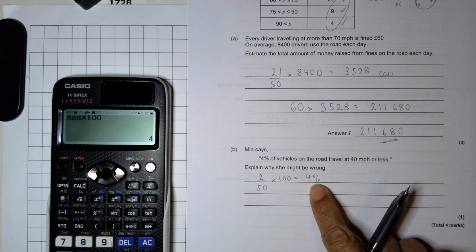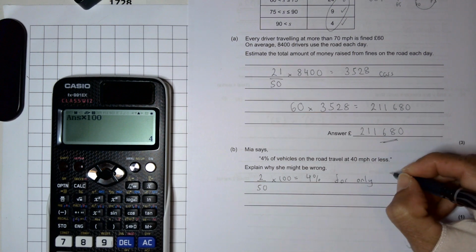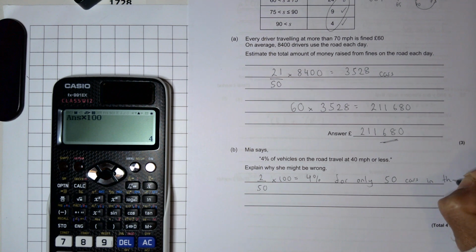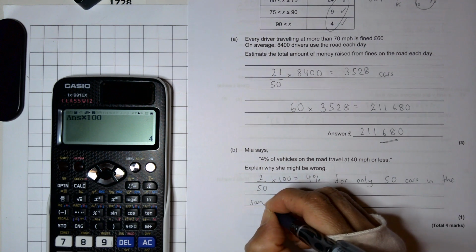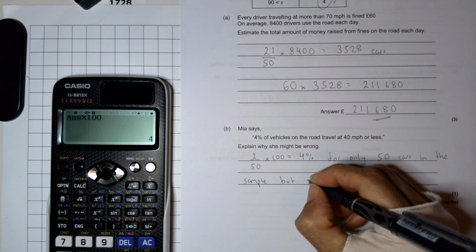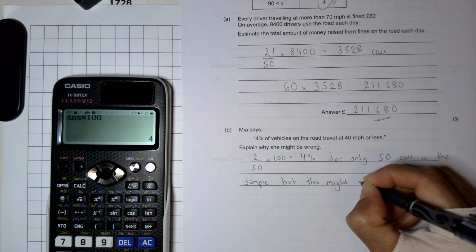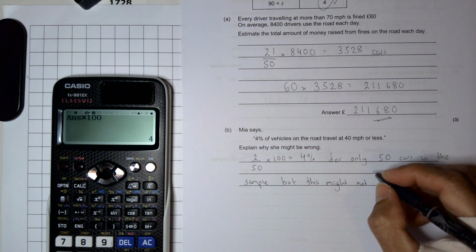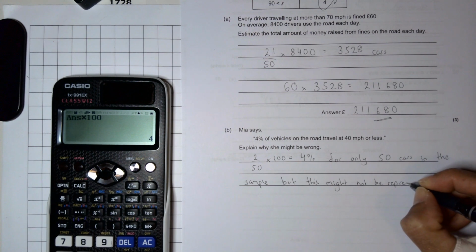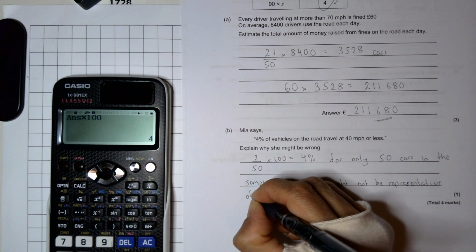Now this is 4% for only 50 cars in the sample, but this might not, or very likely not, be representative of the whole.